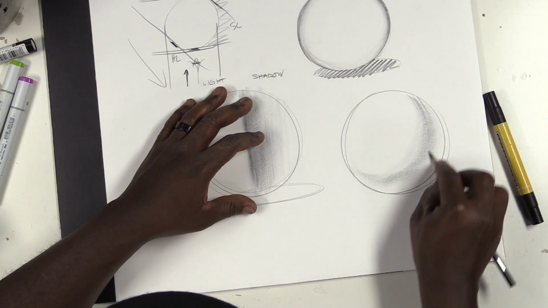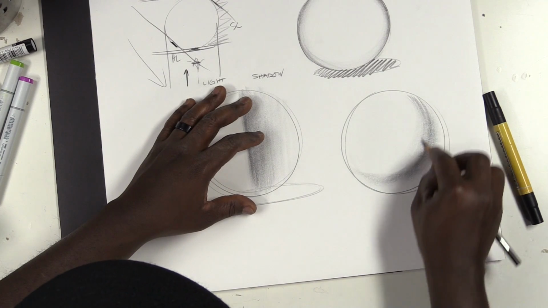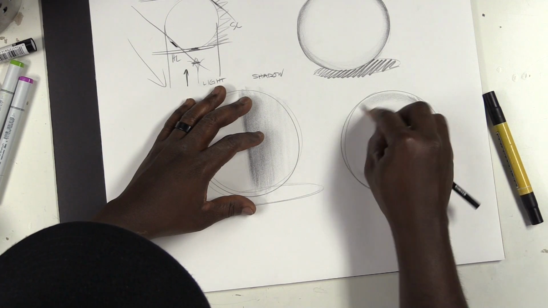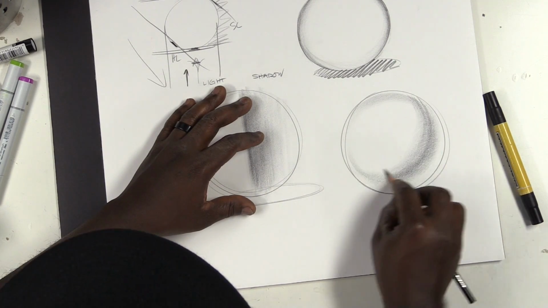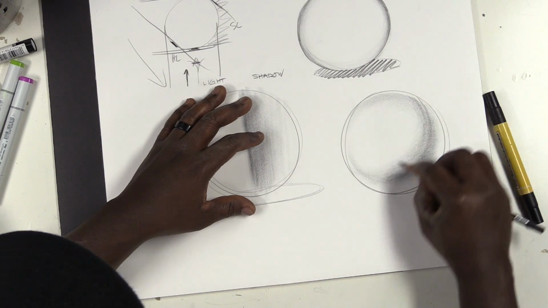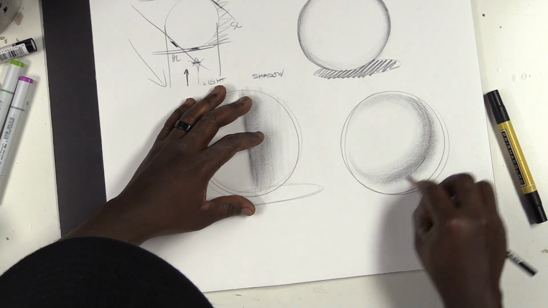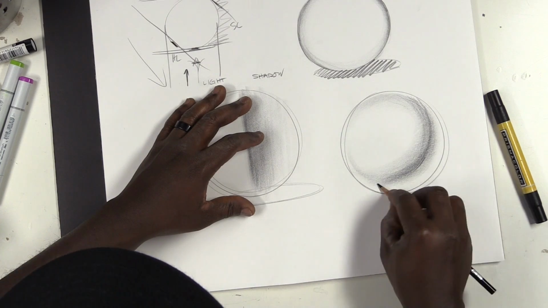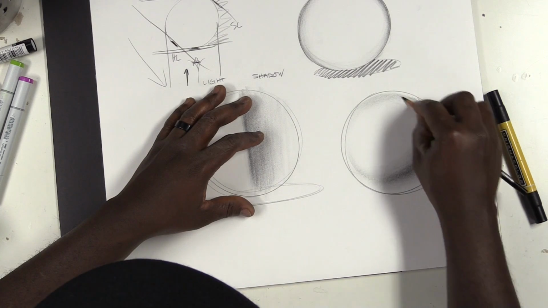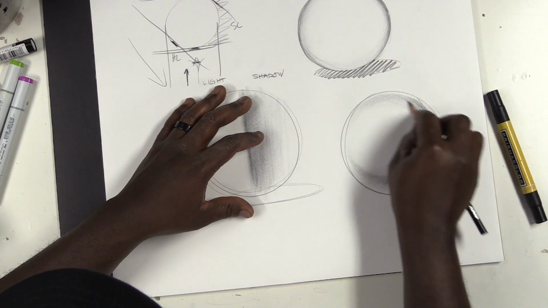And you can continue to work this core shadow or shadow core just back and forth. And depending on how shiny the sphere is, right, you're going to have either a nice crisp highlight area or something that's a little bit more blended. I'm assuming this is a more matte sphere. I'm just focusing on capturing my shadow core, like so.